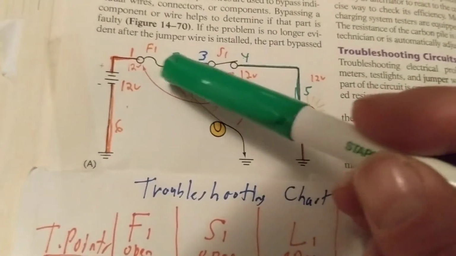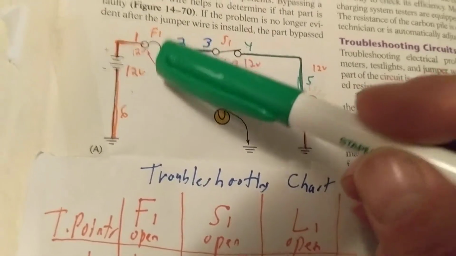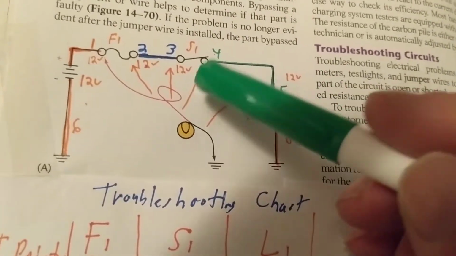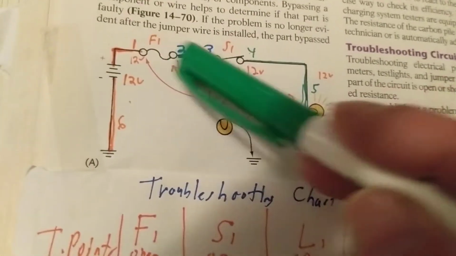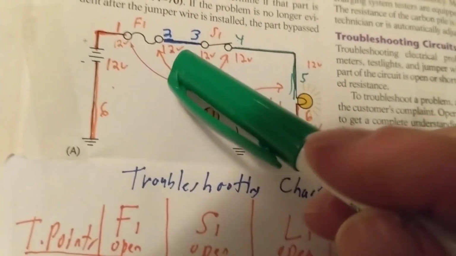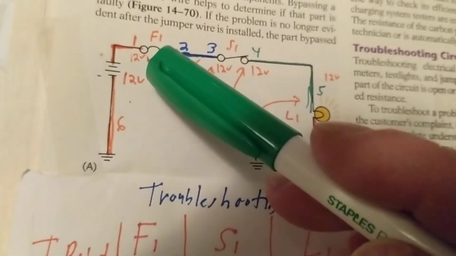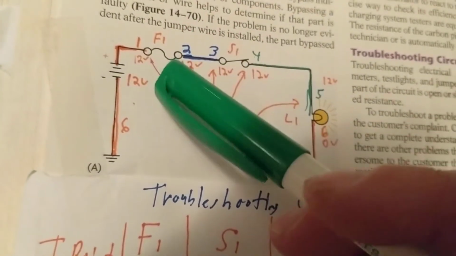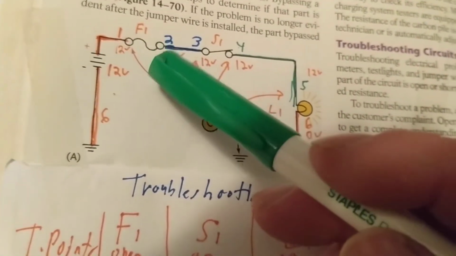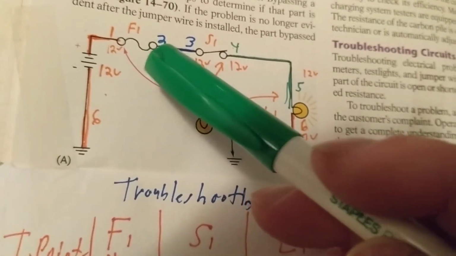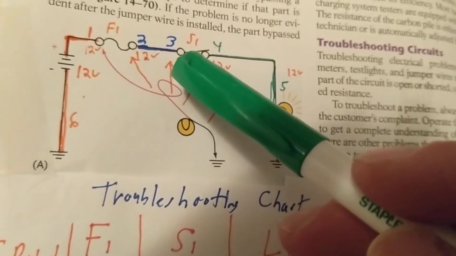Okay? Fuse is always indicated by the letter F, F1, F2, F3. Switches are always S, S1, S2, S3, S4. In between are the connecting wires. So in other words, you make a connection from the positive of this battery to one side of the fuse. Now you go to the other side. Remember that, not the same side, the other side. You make a connection from the other side of F1 to one side of a switch.